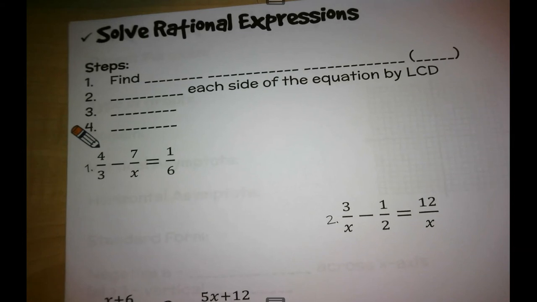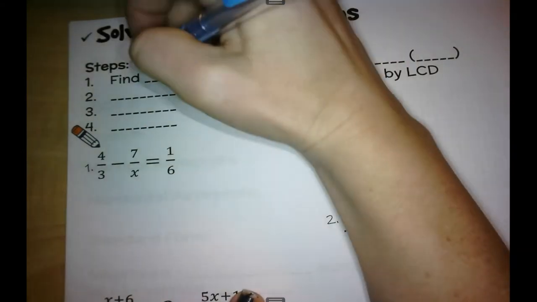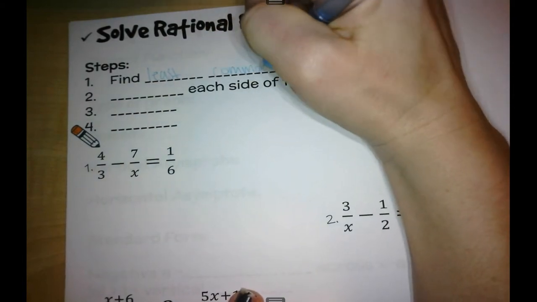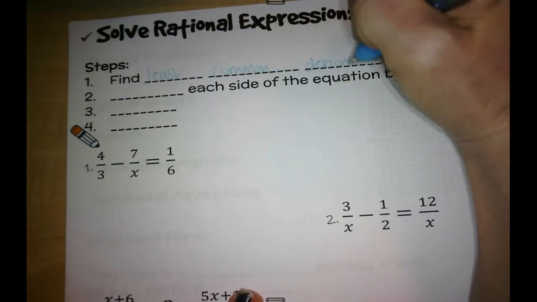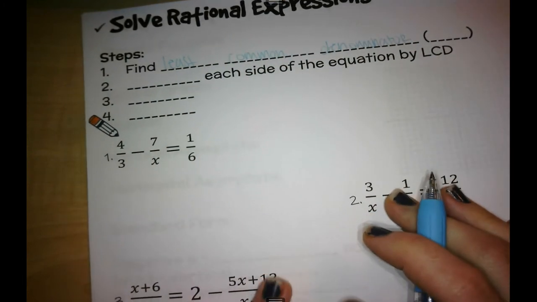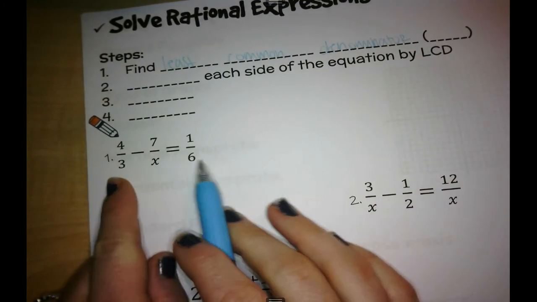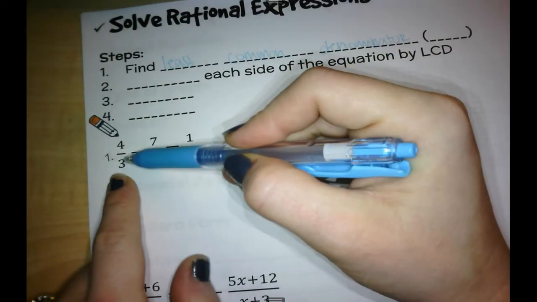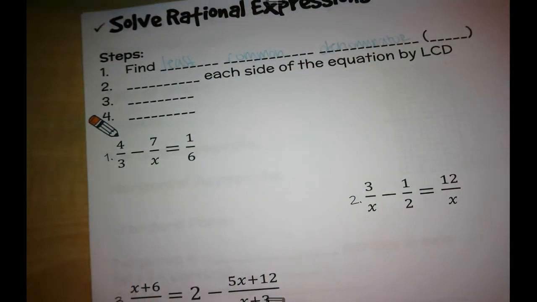So our first step is going to be to find the least common denominator. So let me back up. Our goal here is to get rid of our denominators. We don't want any denominators because then it will be easier to work with. And remember, if I want to get rid of this denominator, so let me do a piece of paper.